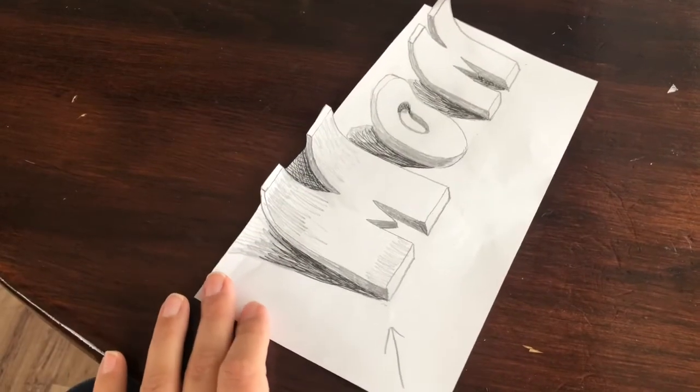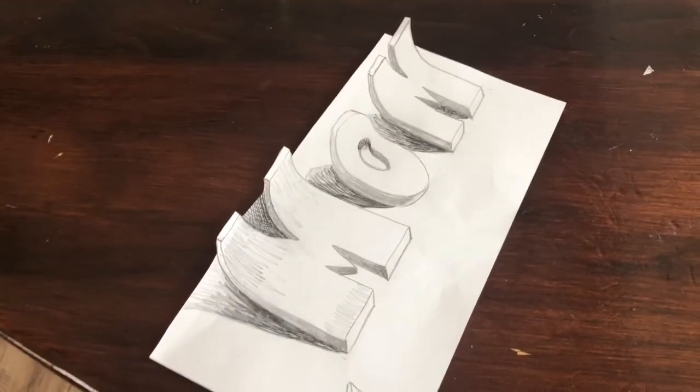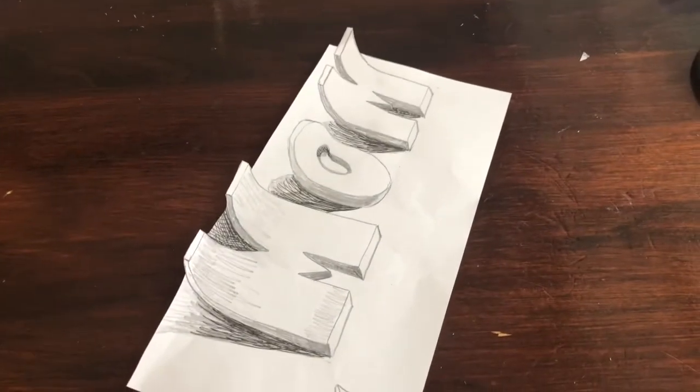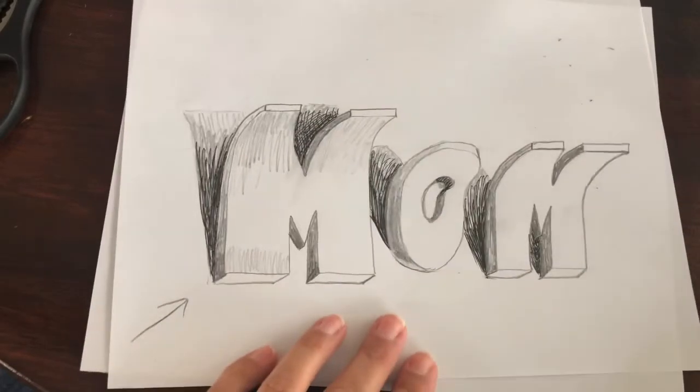So this is my finished drawing. One thing I noticed I forgot to do was to shade that upper part of the letter where it actually is bending, so the front face of the M.